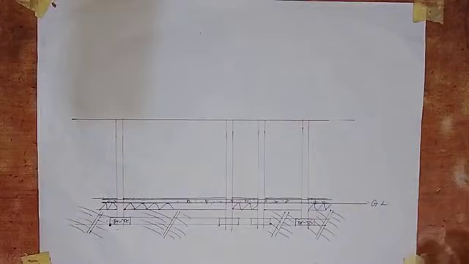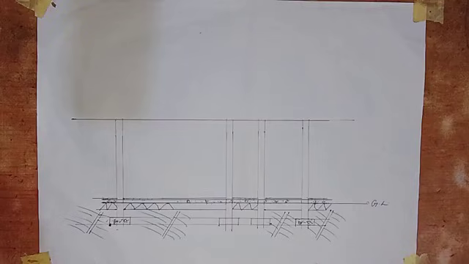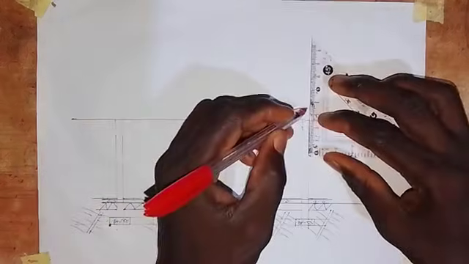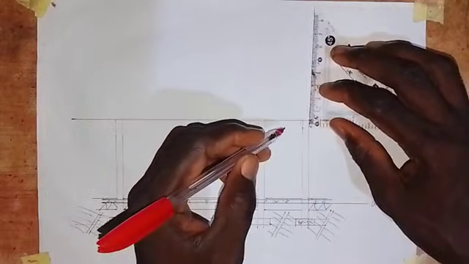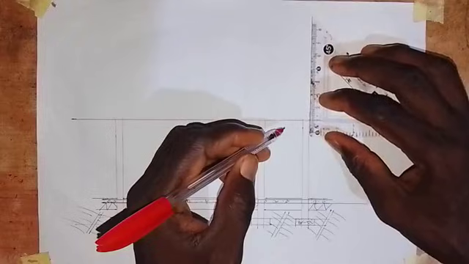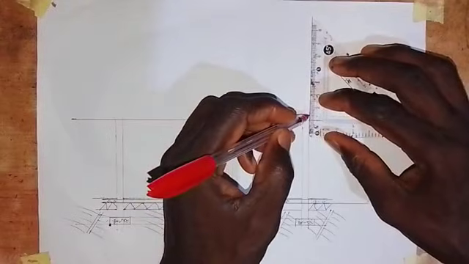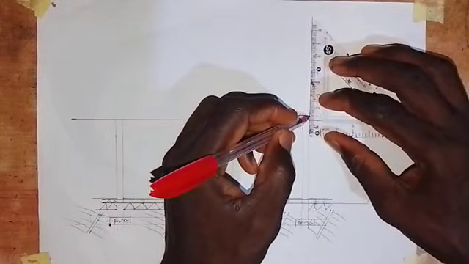All right, so now over the external walls, we are to place the wall plate. For the wall plate, let's also take a measurement. Let's take 3 millimeters up for the wall plate. So this is 3 millimeters.